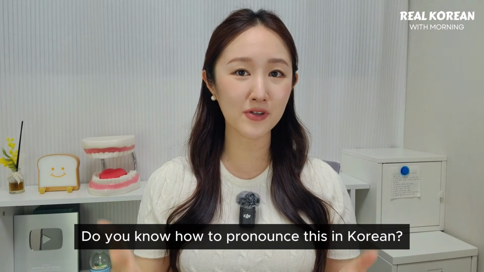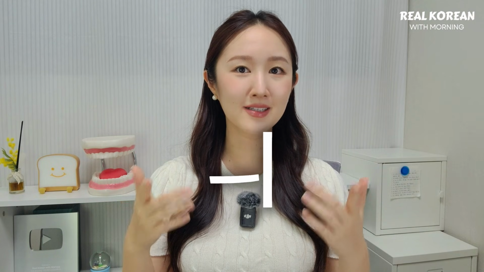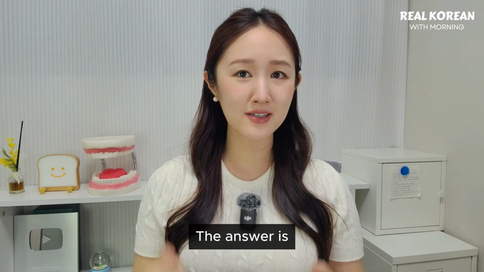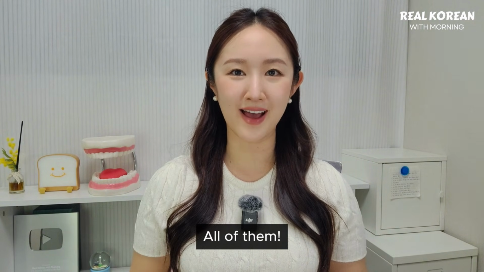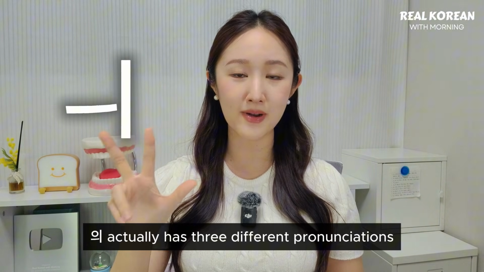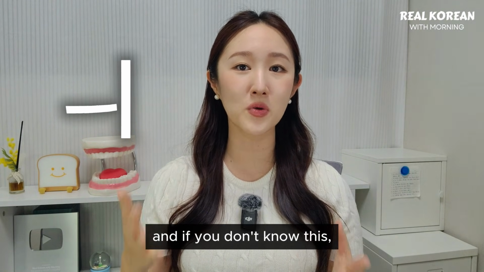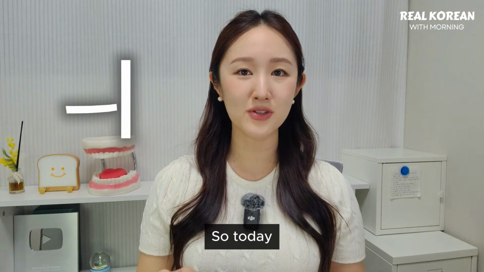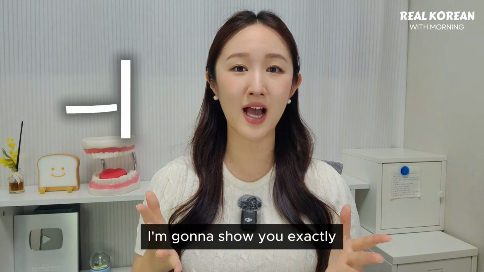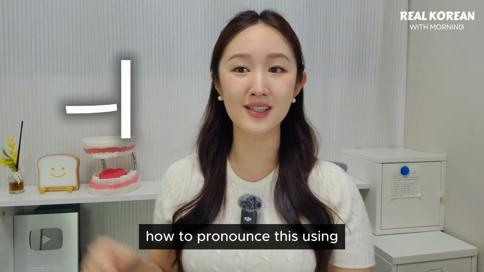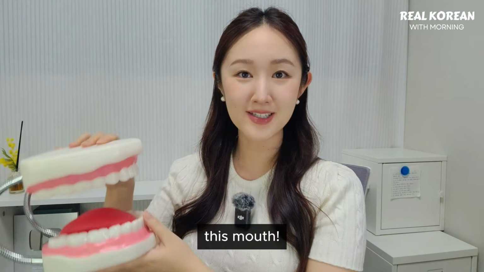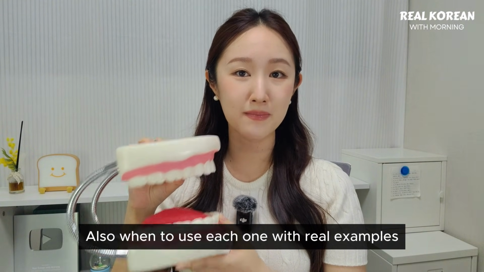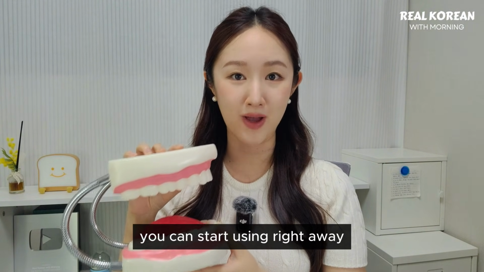Do you know how to pronounce this in Korean? 으이, 에, 이. The answer is all of them. Yeah, 으이 actually has 3 different pronunciations, and if you don't know this, your Korean can sound a bit unnatural. So today I'm gonna show you exactly how to pronounce this using this mouth. Also, when to use each one with real examples you can start using right away.